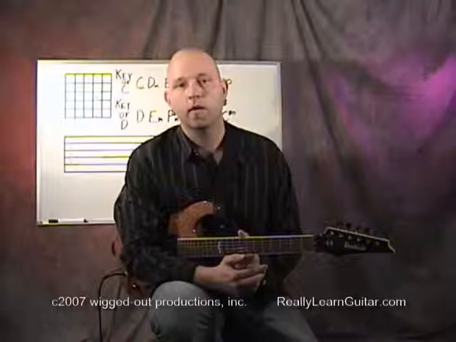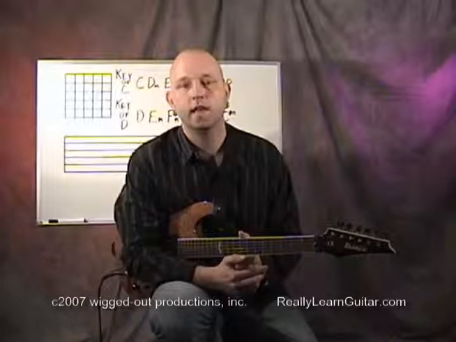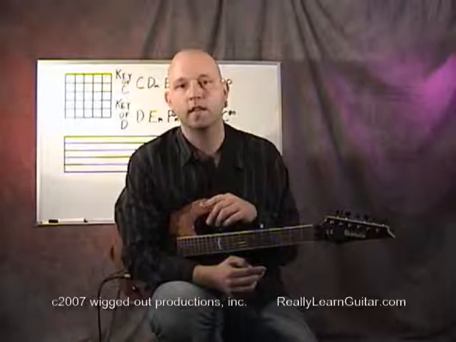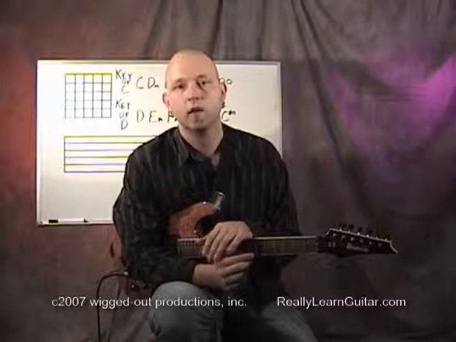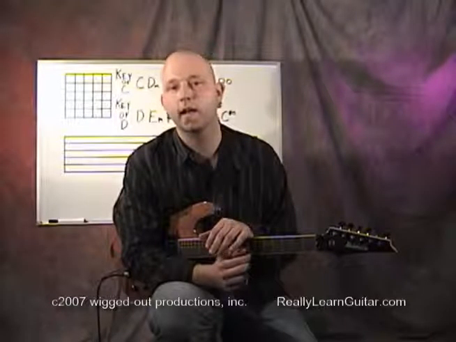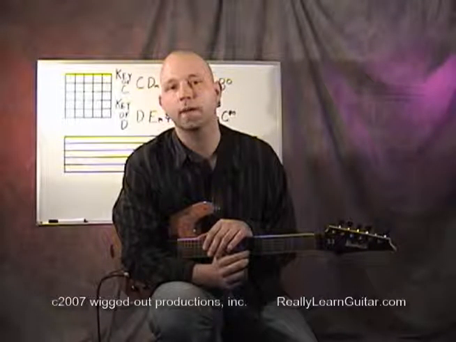So here we go. A pivot chord is when you take a like chord from different keys and just switch from one key to the other based off of the chord. So we're going to be talking for just a second here on the board in the background and see what's really going on.